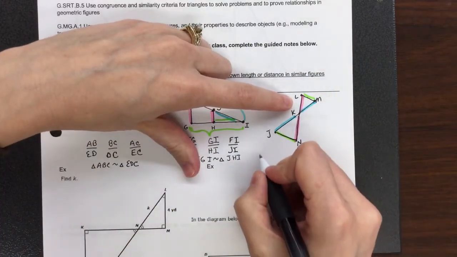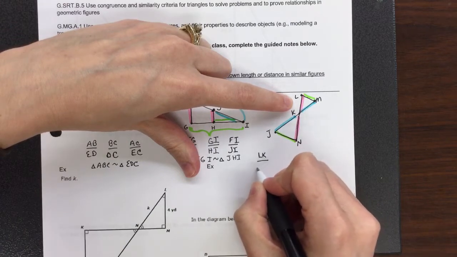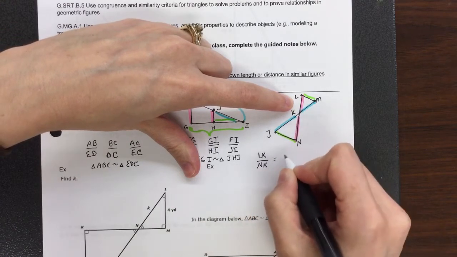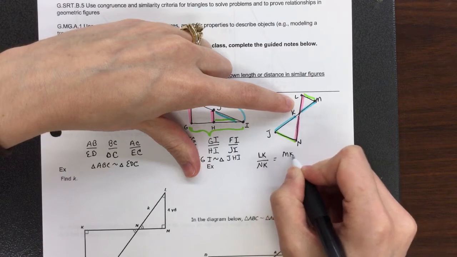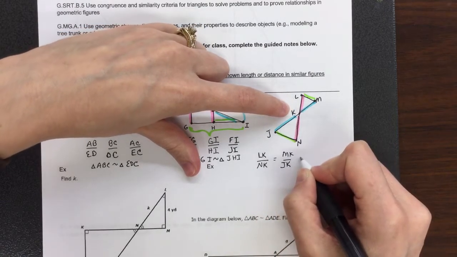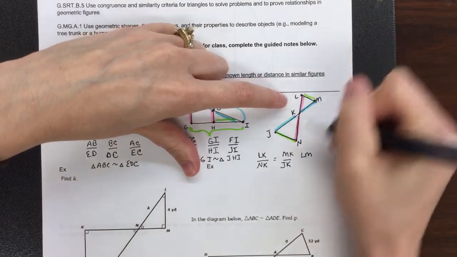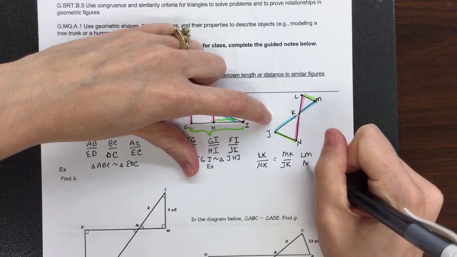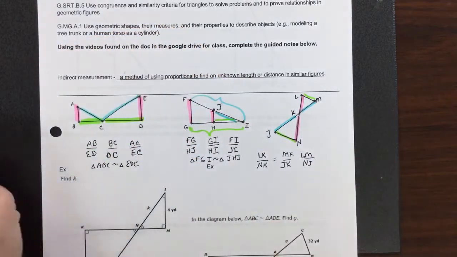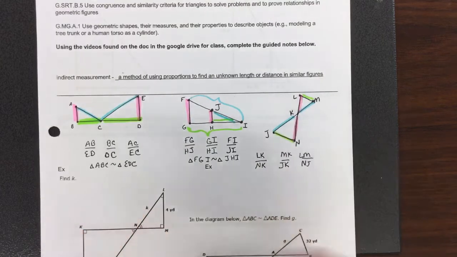So there again, LK is going to match up with NK, and then MK is going to match up with JK, and then LM, and notice it went pink to blue, so I'm going to go pink to blue, NJ. So those are the ratios that you could use to write your proportion, and you would pick 2 out of the 3. You wouldn't want to use all 3.